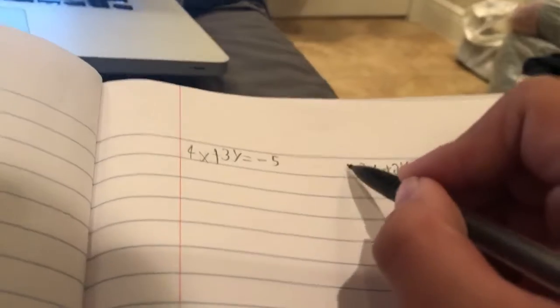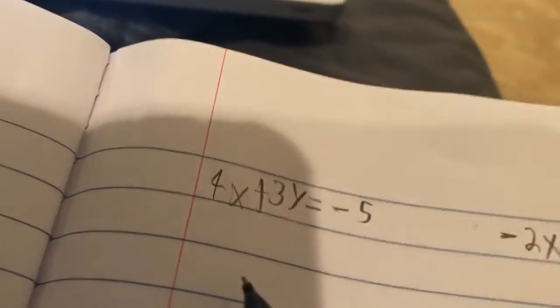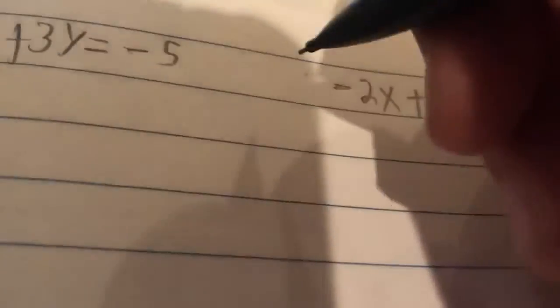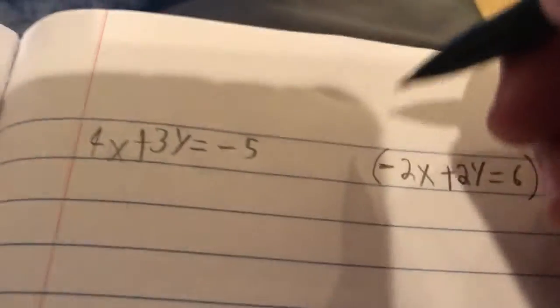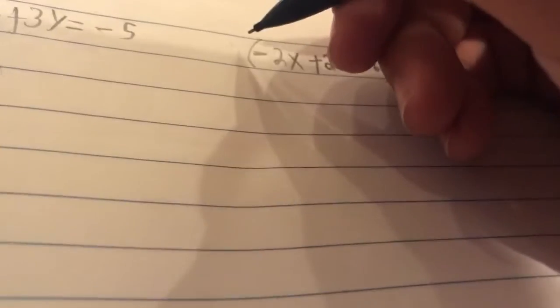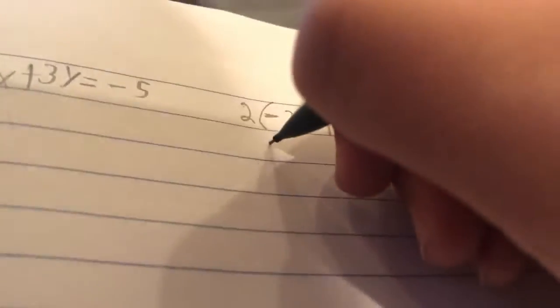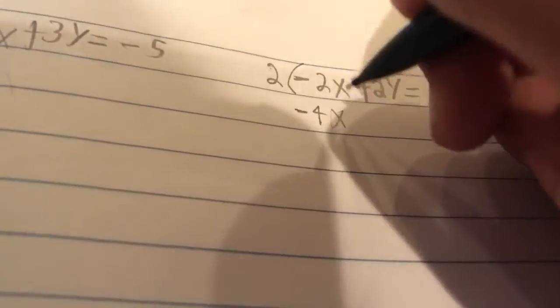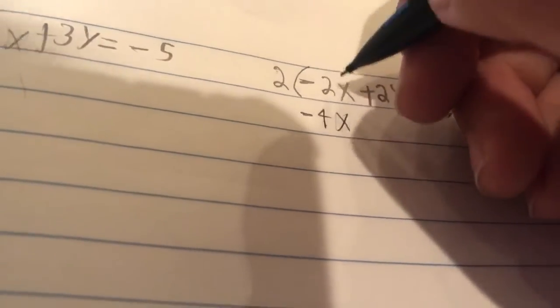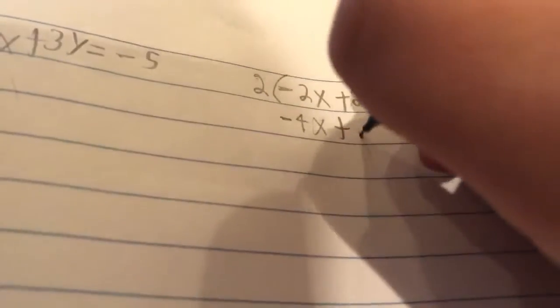So let's see, do we have any like x's? No, but we do have a positive 4x here and a negative 2x here. So what we could do to this equation over here to be able to cancel out these x's is to multiply this whole equation by 2 to get negative 4x plus 4y equals 12.